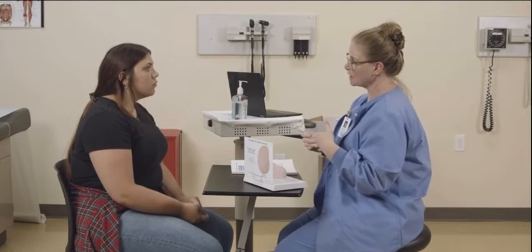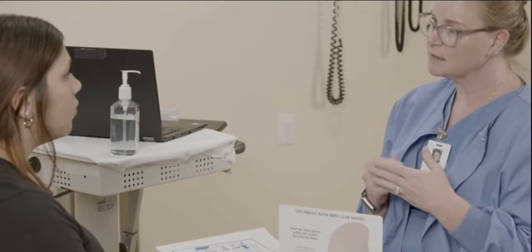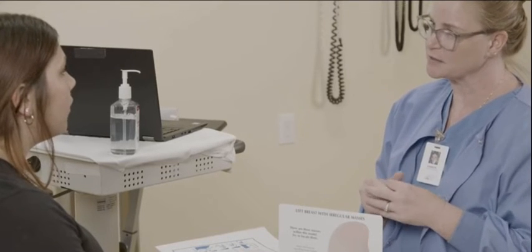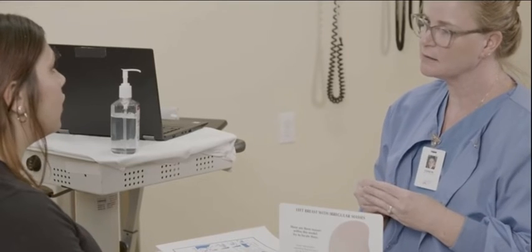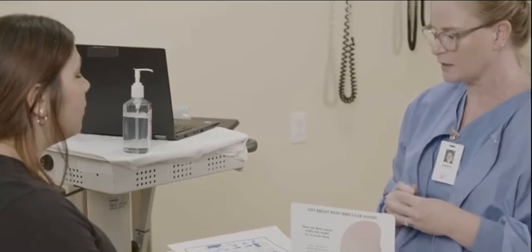There are often changes in the breast during the menstrual cycle, so choosing a regular day of the month to examine your breasts provides consistency in the shape, size, and nature of the breast tissue. My birthday is the 14th. Great. So on the 14th day of each month, you should perform a self-exam.